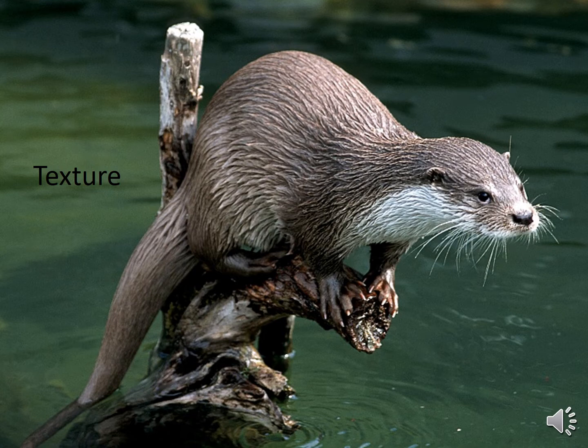Pelts can even tell us if an animal lives in water or on land. Oily pelts like this river otter tell us it's adapted to spend a lot of its life in water.